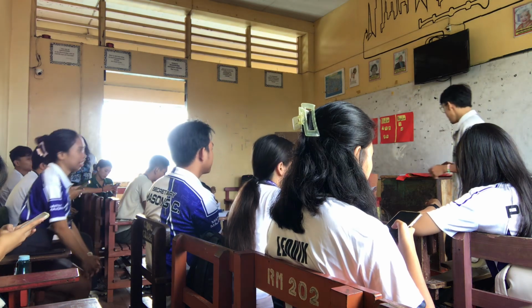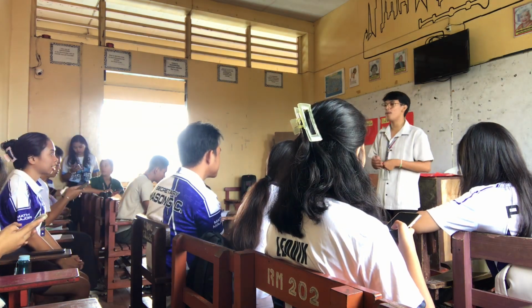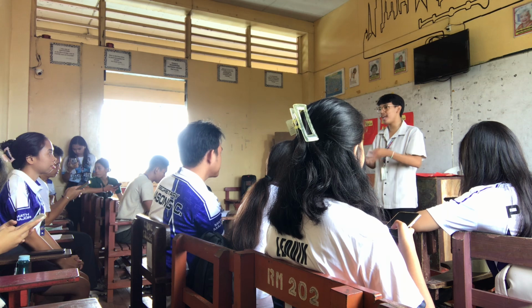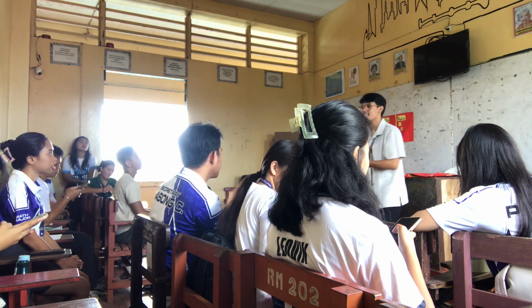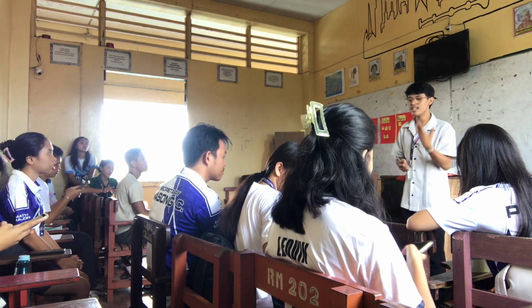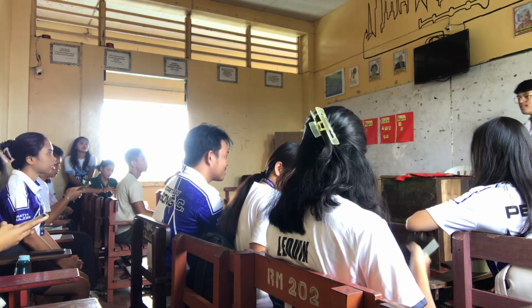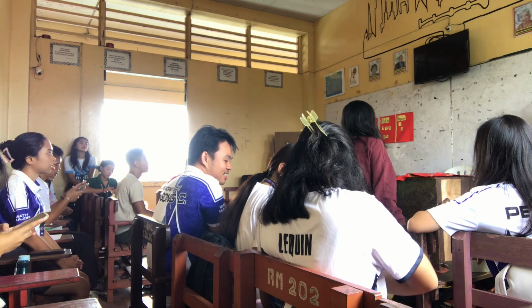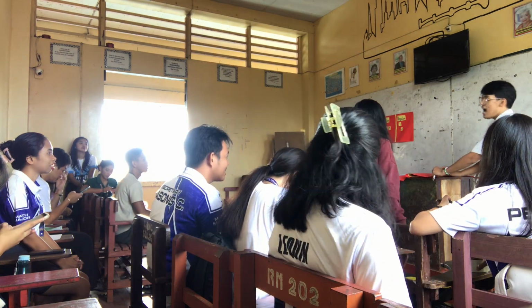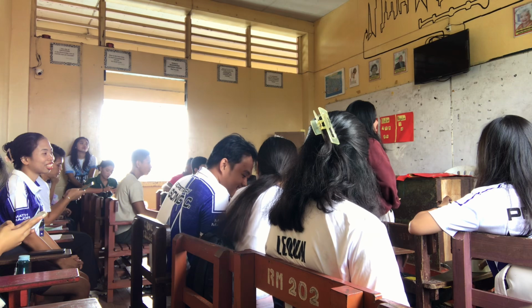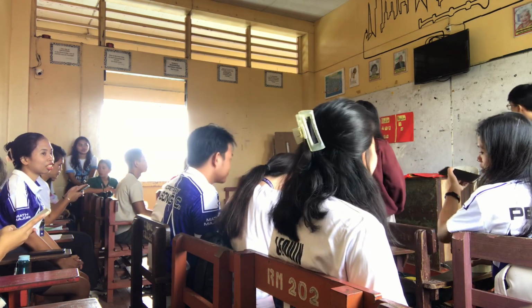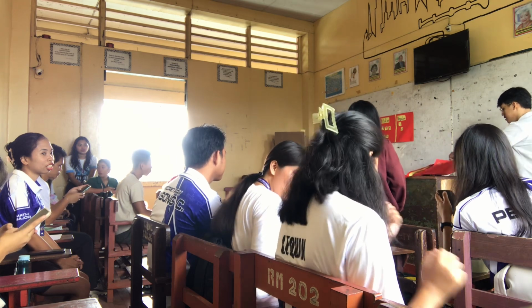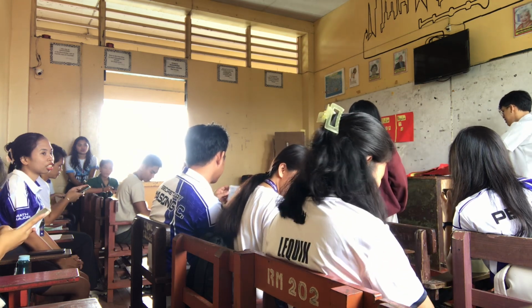Very good. And now, how can your group figure out the best way to place all the numbers on the chart? What was the question, sir? How can your group figure out the best way to place all the numbers on the chart? By separating the negative numbers and positive numbers.